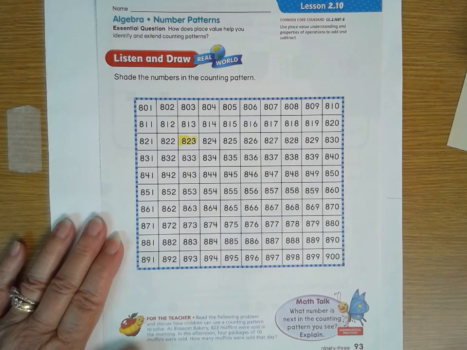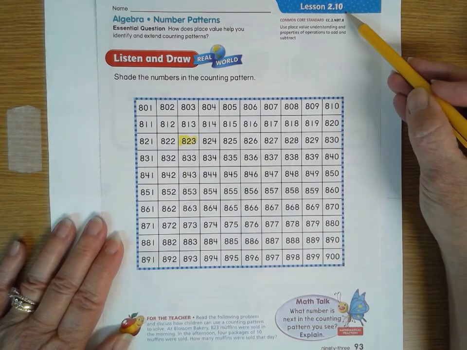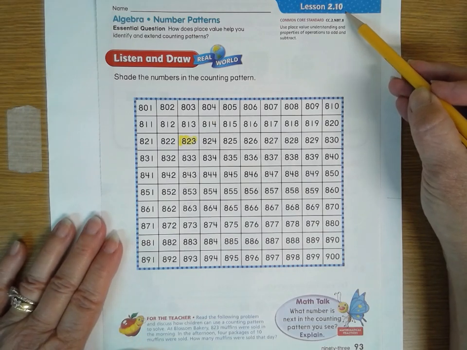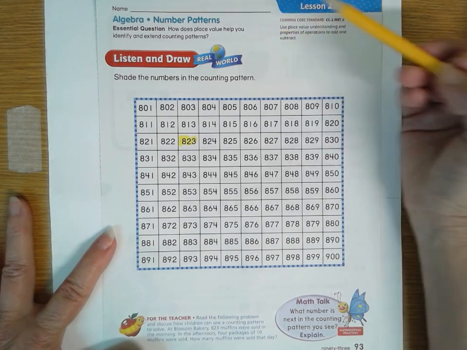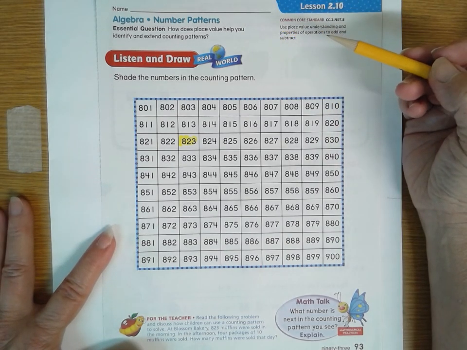We are on lesson 2.10 in our Go Math book, page 93. And today we're learning about number patterns. The essential question is, how does place value help you identify and extend counting patterns?